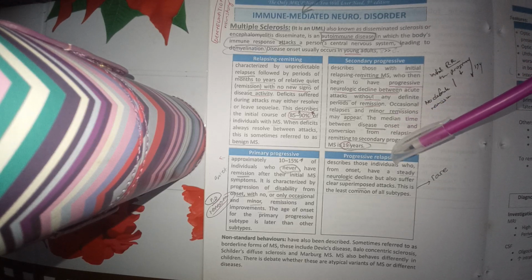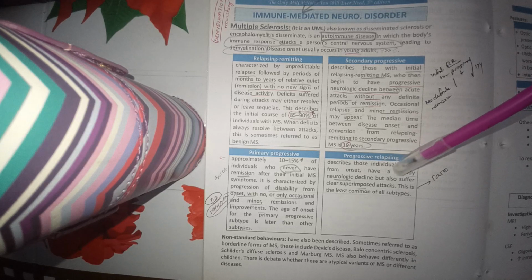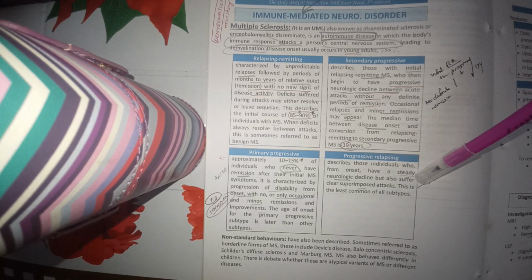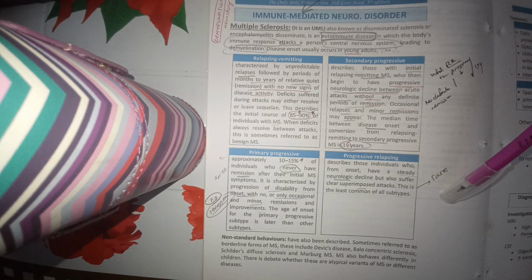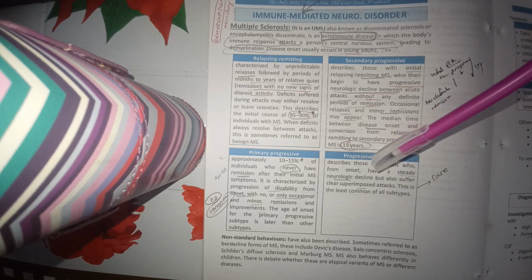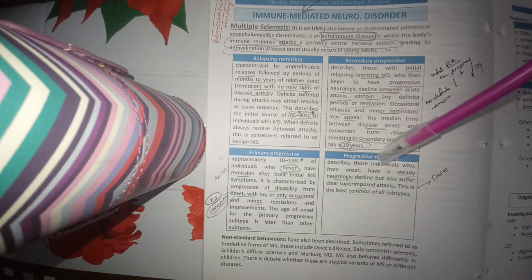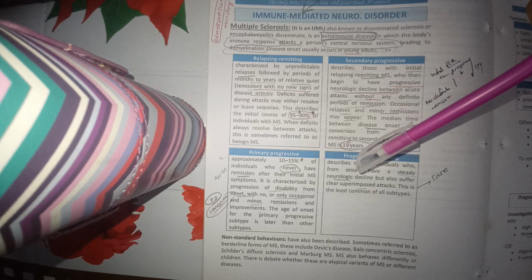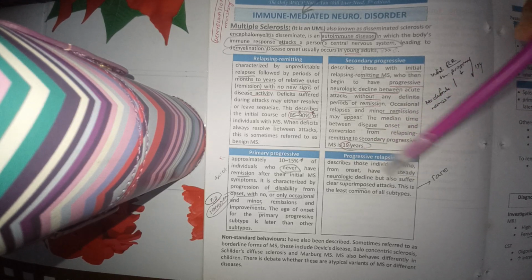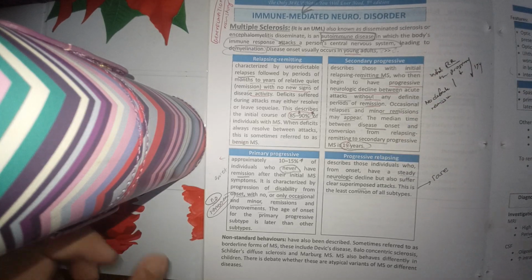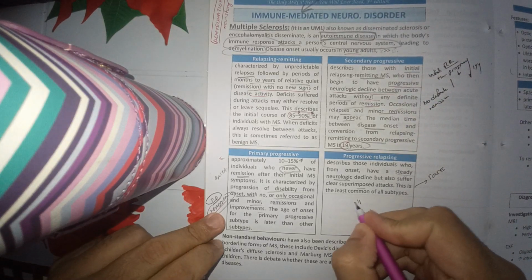And progressive relapsing describes those individuals who from onset have a steady neurologic decline but also suffer clear superimposed attacks. Steady neurological decline but also superimposed attacks. This is the least common of all types.